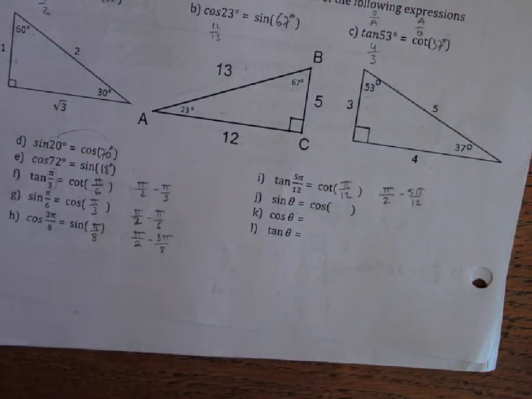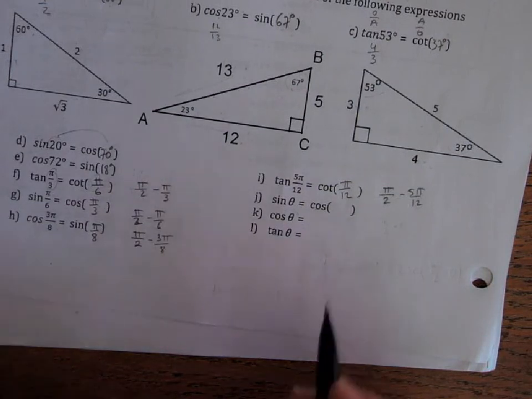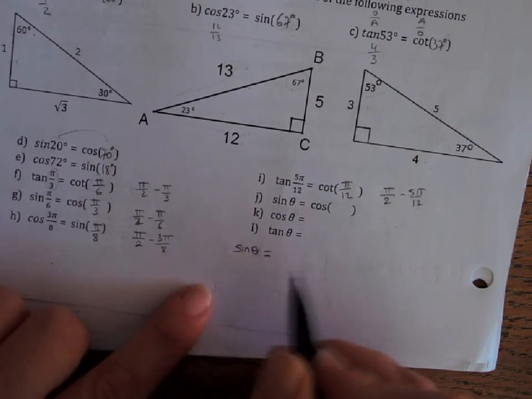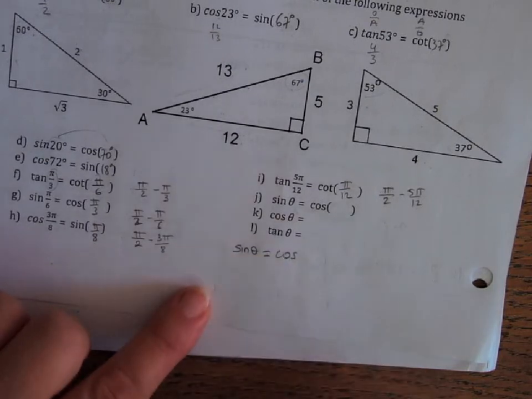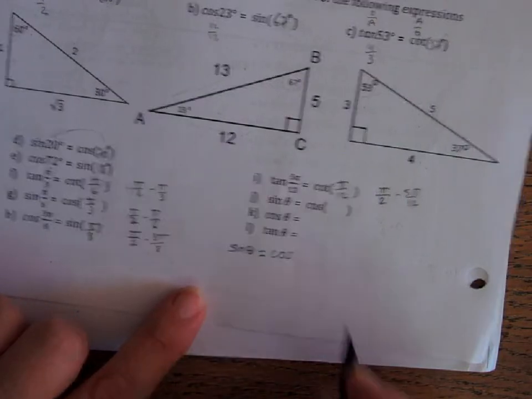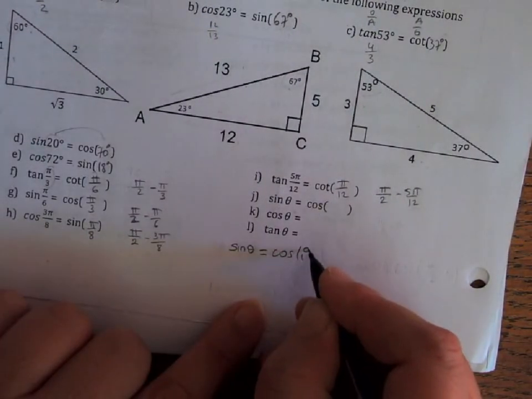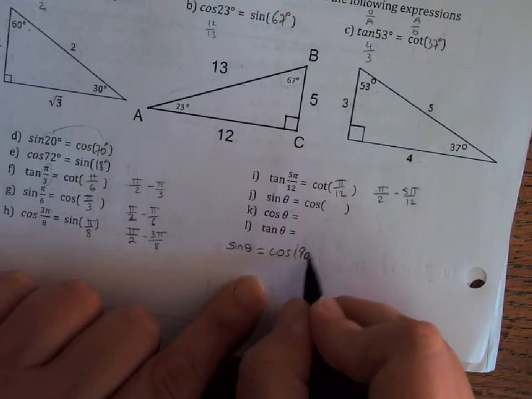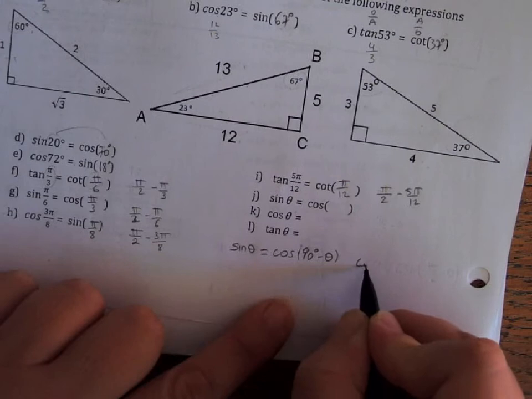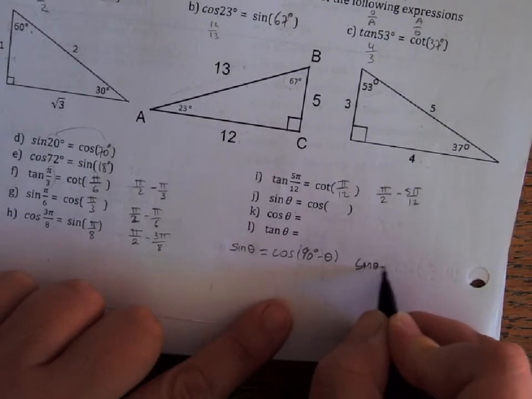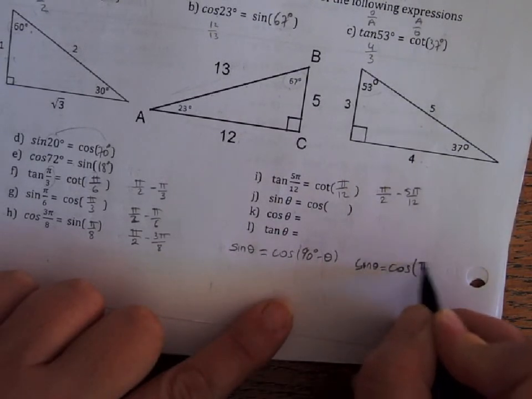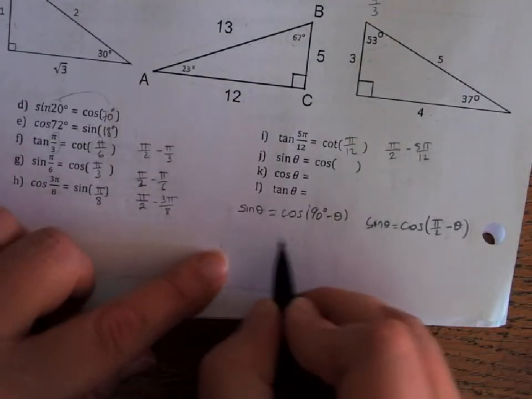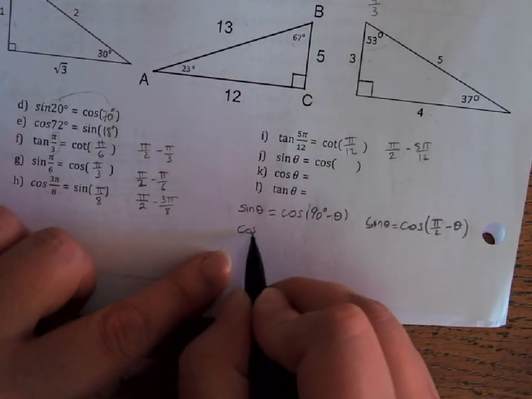Okay, now let's write general statements. So then sine theta equals cosine 90 minus theta, or with the radians pi over 2 minus theta. How about same thing with cosine, right?